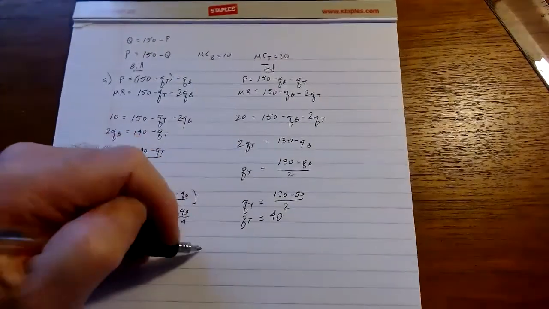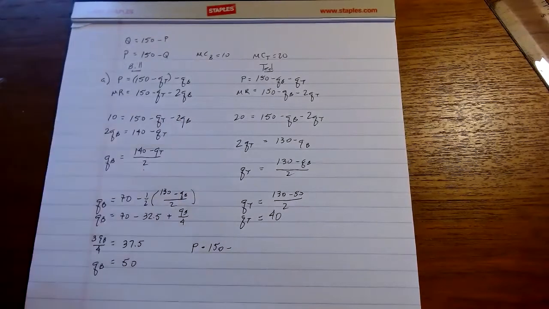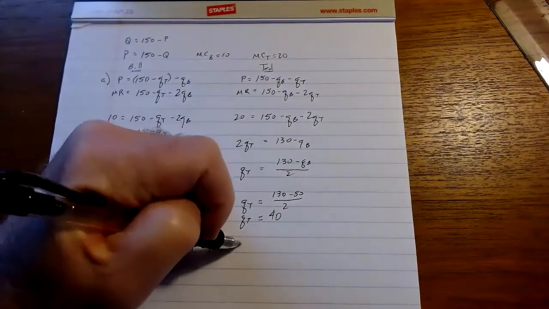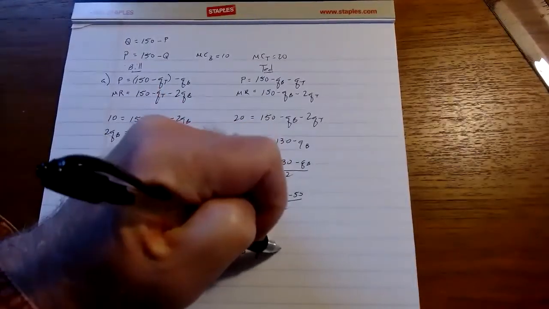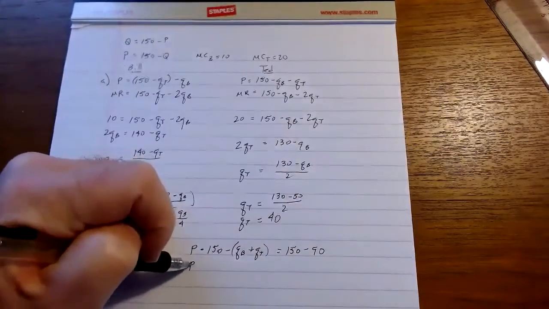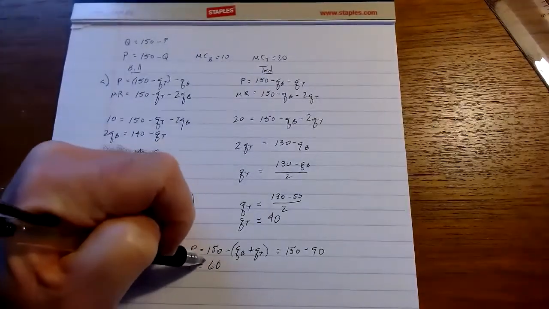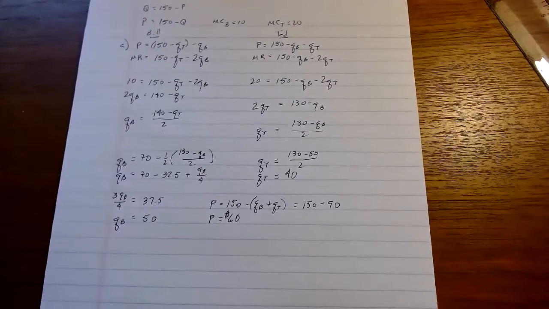What's the price going to be? Well, price is 150 minus the total quantity, QB plus QT. And so that's going to be 150 minus 90. So price is equal to $60. How much does each earn in profit?